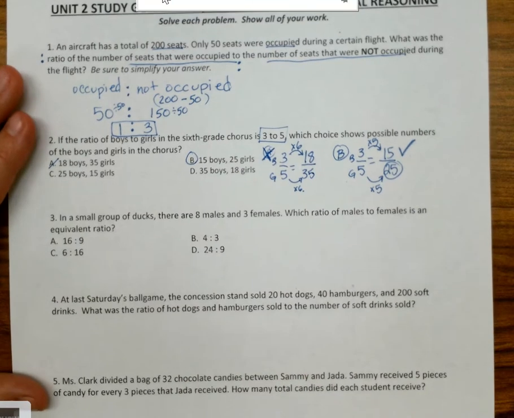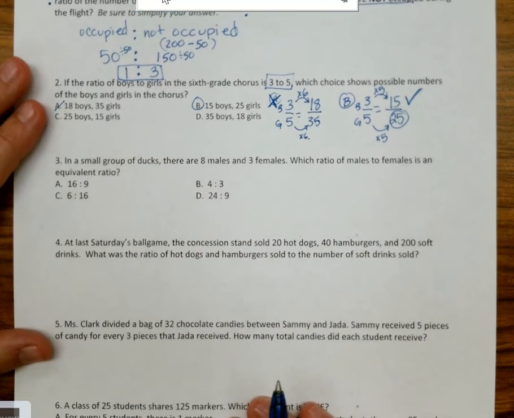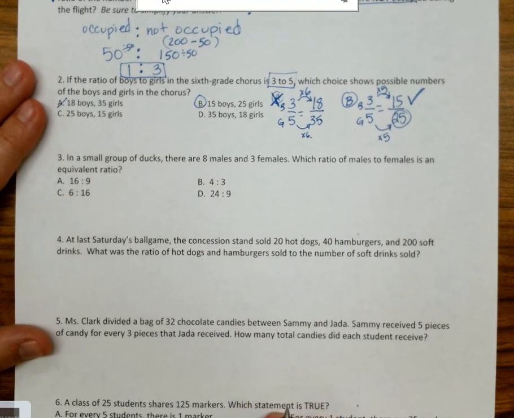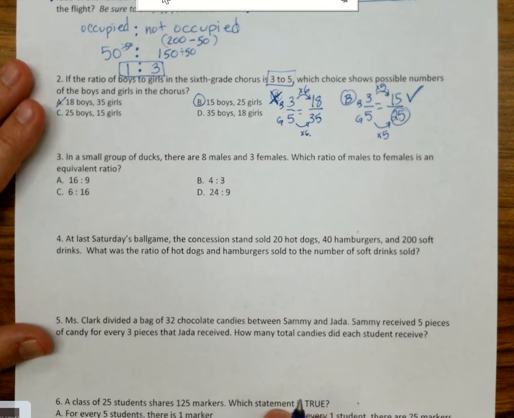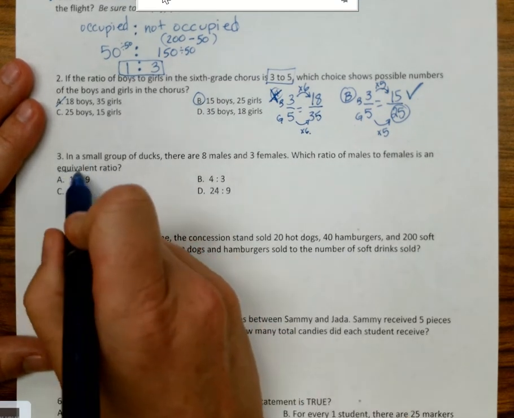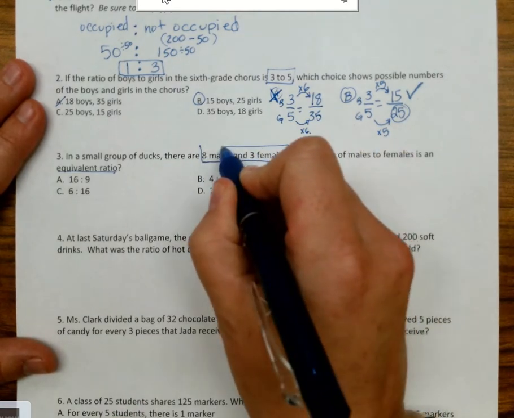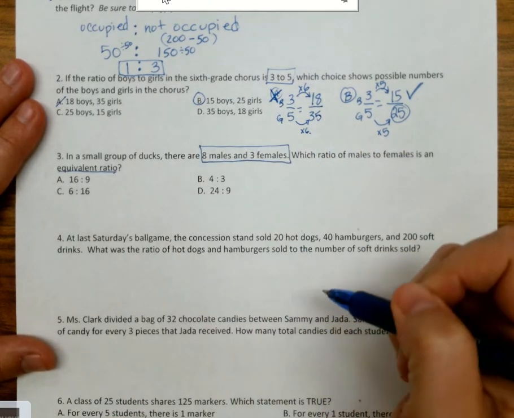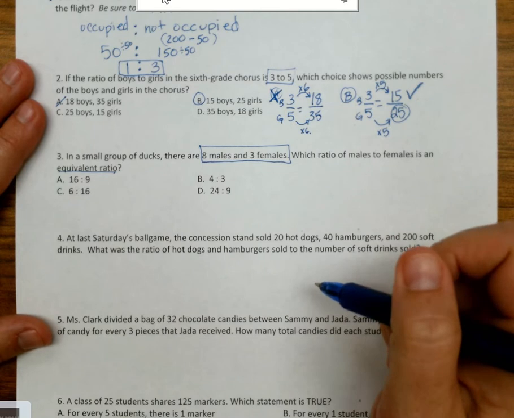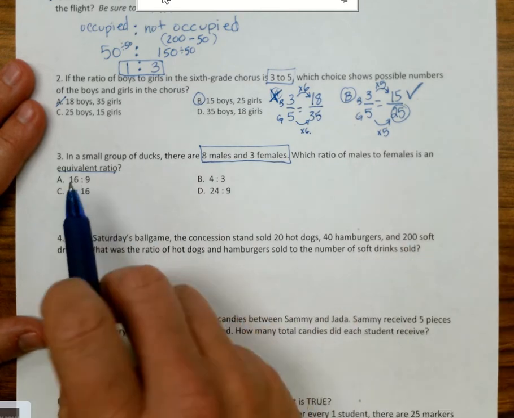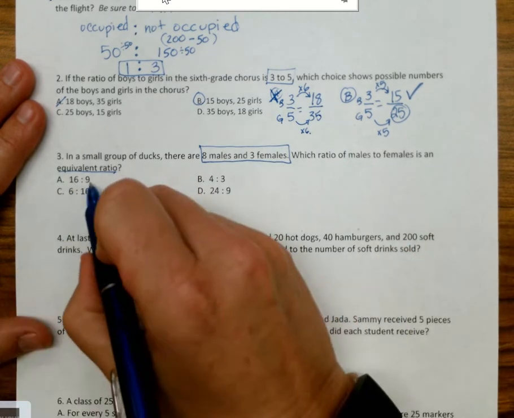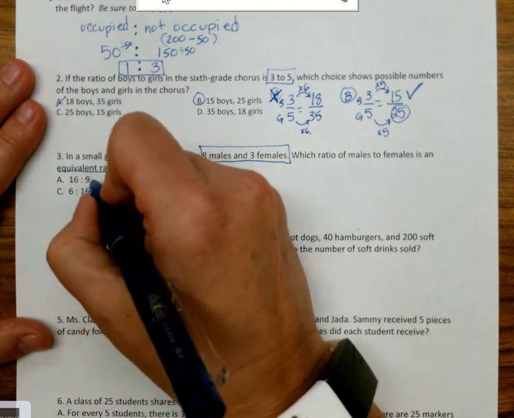For number 3, we have in a small group of ducks, there are 8 males and 3 females. Which ratio of males to females is an equivalent ratio? It has to be equivalent. Here is my original ratio. We have 8 to 3. So let's take a look. We're going to be simplifying all of these ratios right here. 16 and 9. What number goes into both of them? That would be 3.